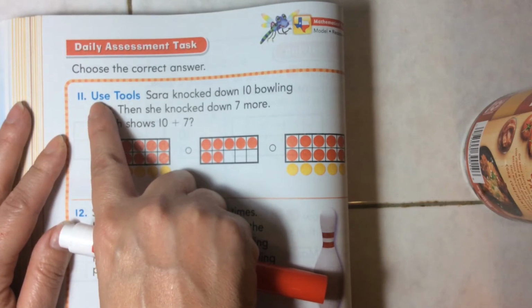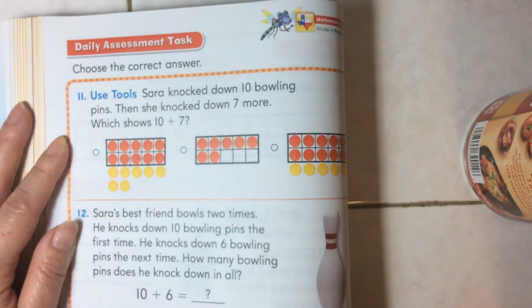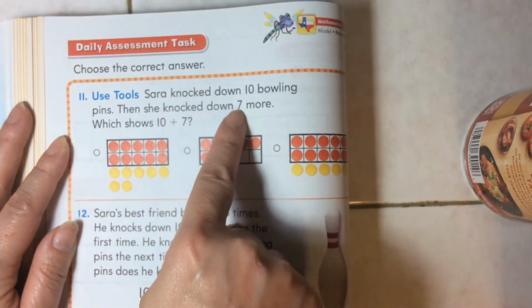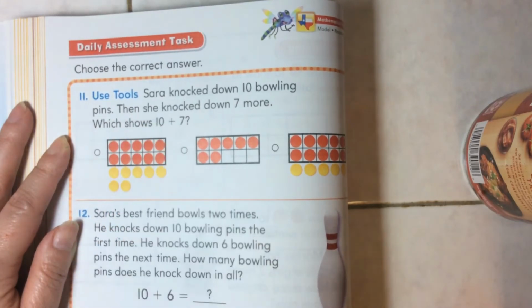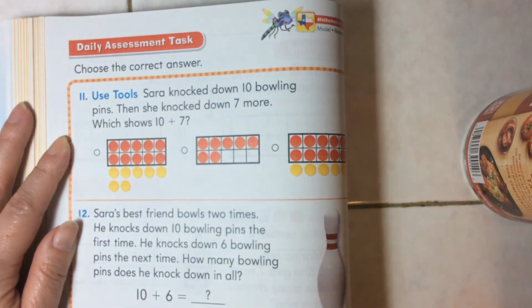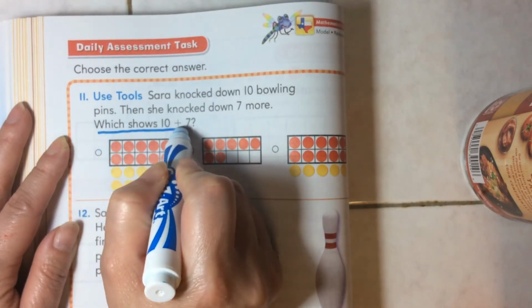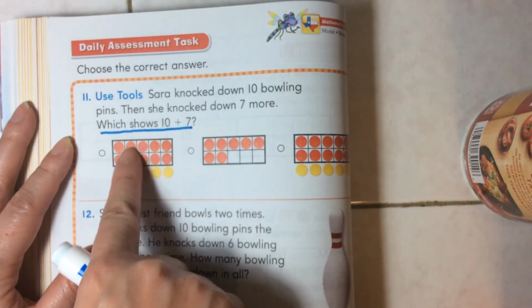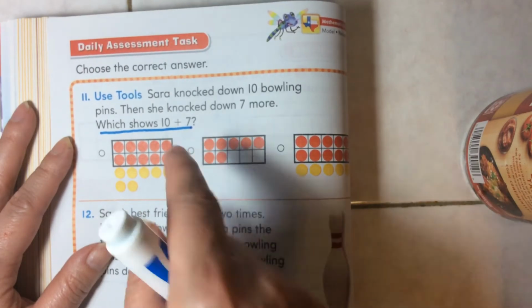Number 11. Use tools. Sarah knocked down 10 bowling pins. Then she knocked down 7 more, which shows 10 plus 7. So we want to know which one of these shows 10 plus 7. Our 10 frame would be full. Sorry, I froze. So can this be our answer?